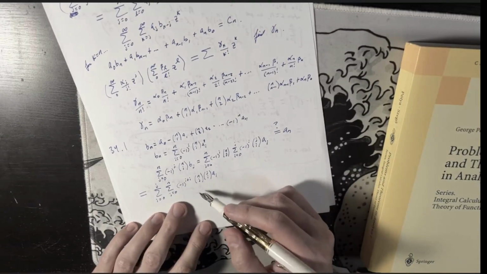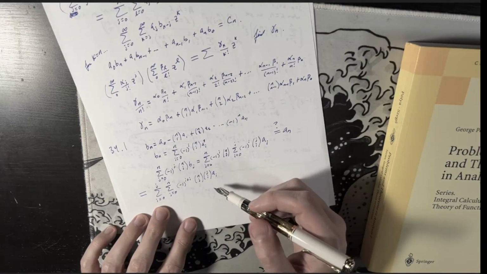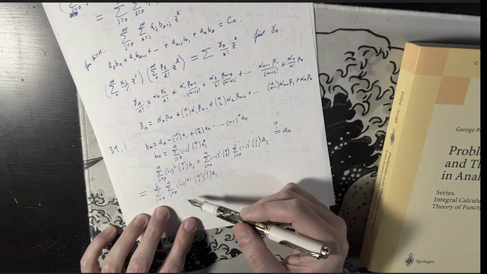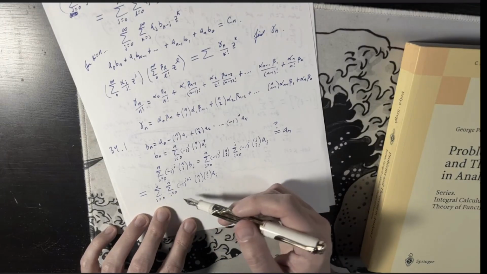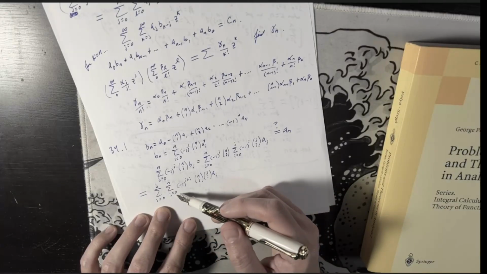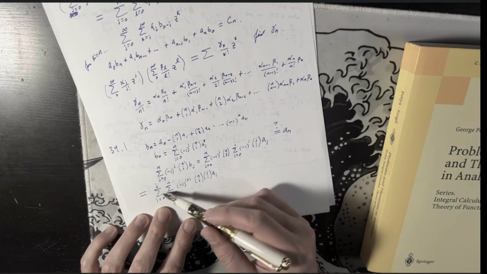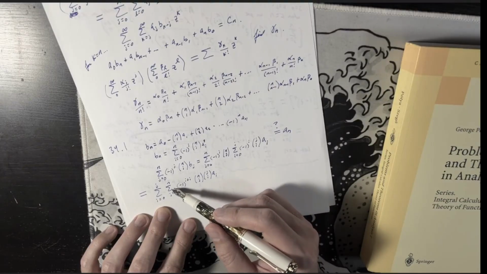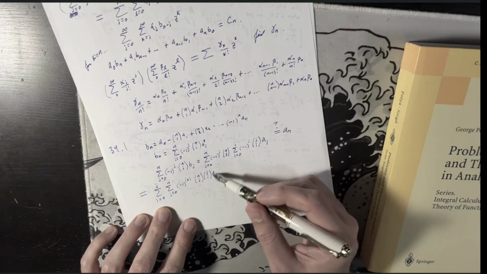So when, this doesn't make any sense. i goes from 0 to j, huh? So one thing I was going to say is there is a point where j equals n, and that's the one time that we do get an an term.